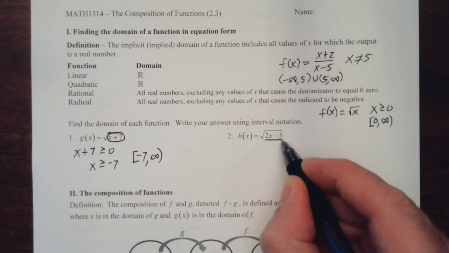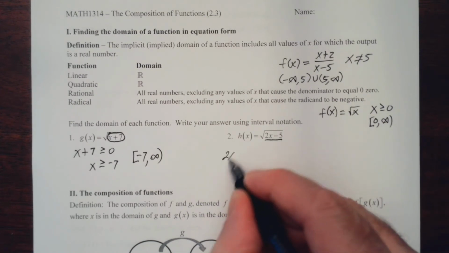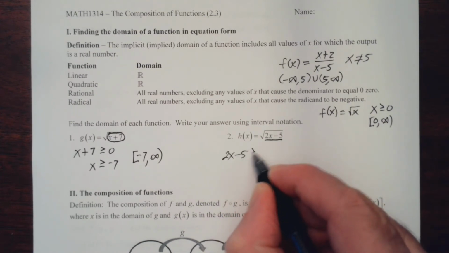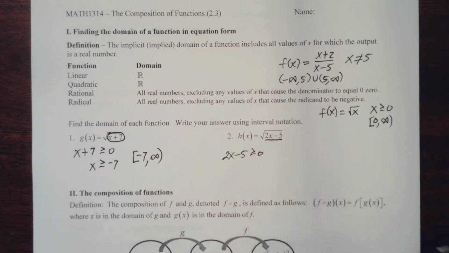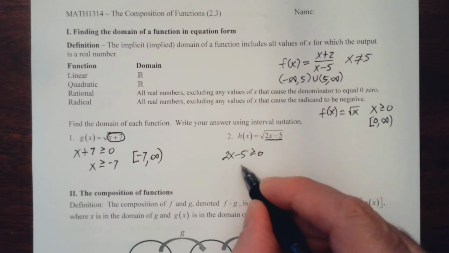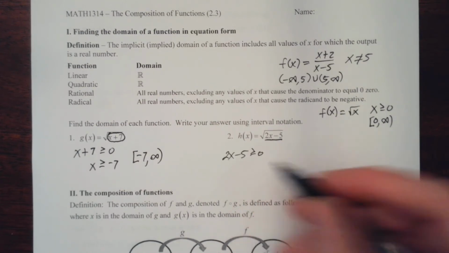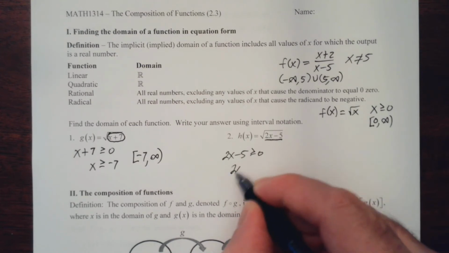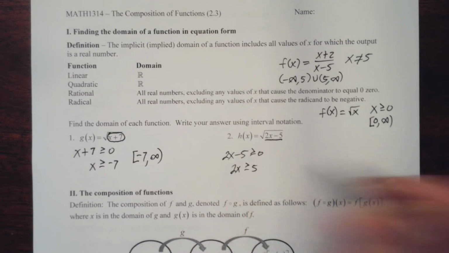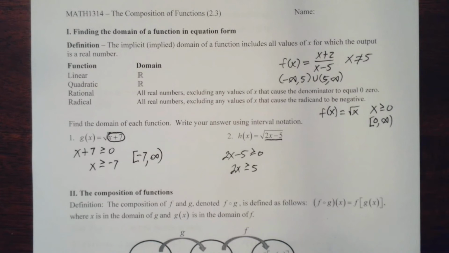Alright, so we want 2x minus 5 to be either equal to 0 or greater than 0. That means positive. In other words, 2x minus 5 is not less than 0. It's everything else. If we solve for x here, we get 2x is greater or equal to 5. Just add 5 to both sides.